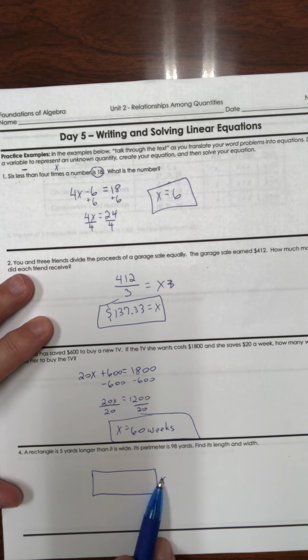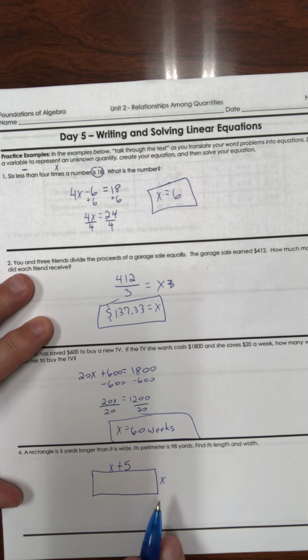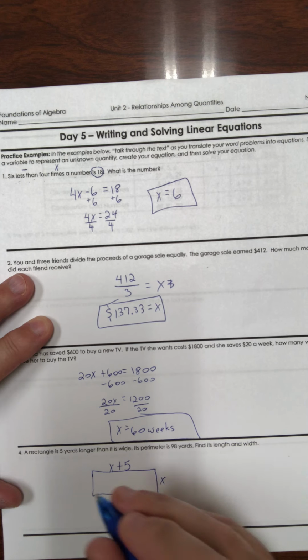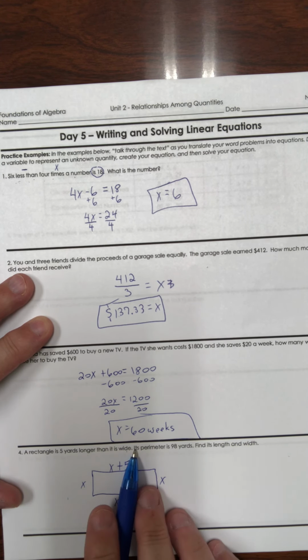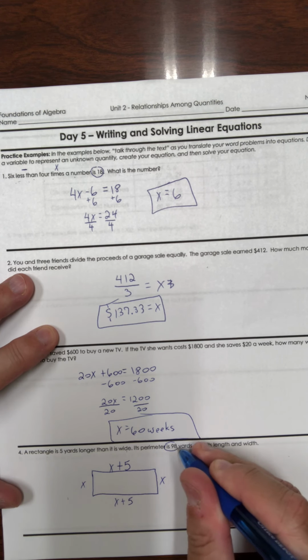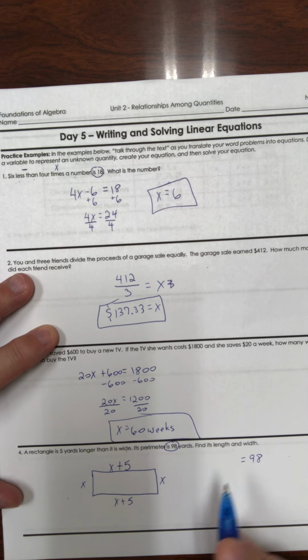And we know this side right here is 5 yards longer than that. So I need that to be that width plus 5 yards. Well, if we know anything about rectangles, we know those 2 sides are going to be congruent. Next, its perimeter is 98 yards. Well, look, there's that "is" and a number, so we know it's going to be equal to 98.